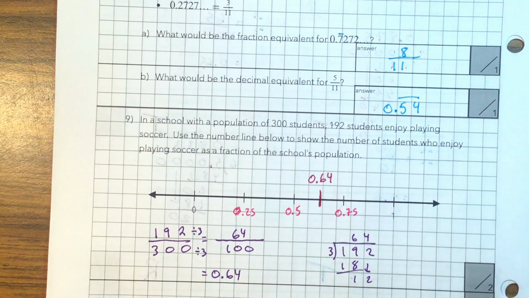0.64. 64%. You can think of this as percent, right? 0, 25%, 50%, 75%, 100%. 64% right there. All right, on to the last page.